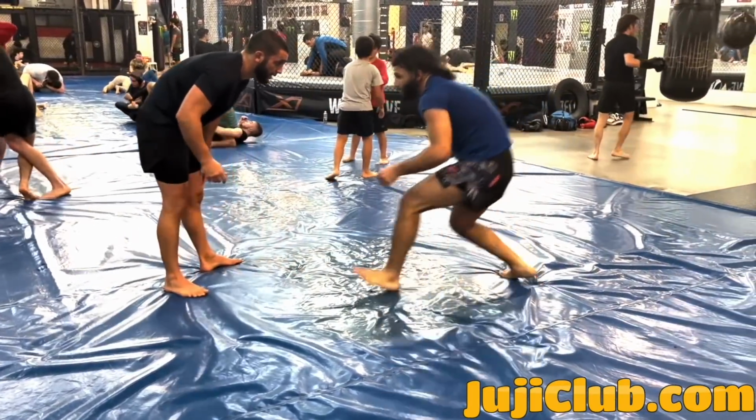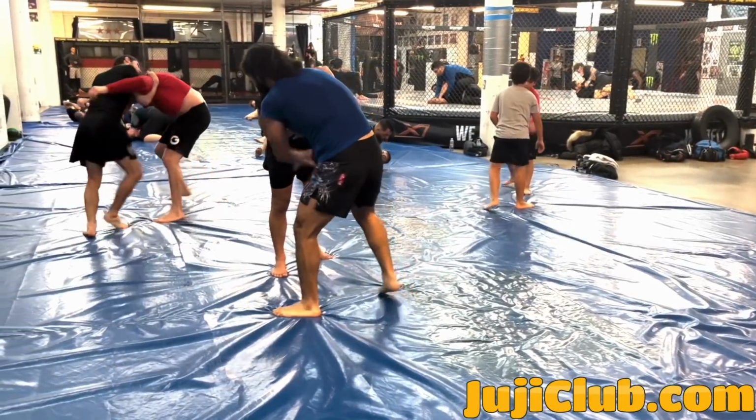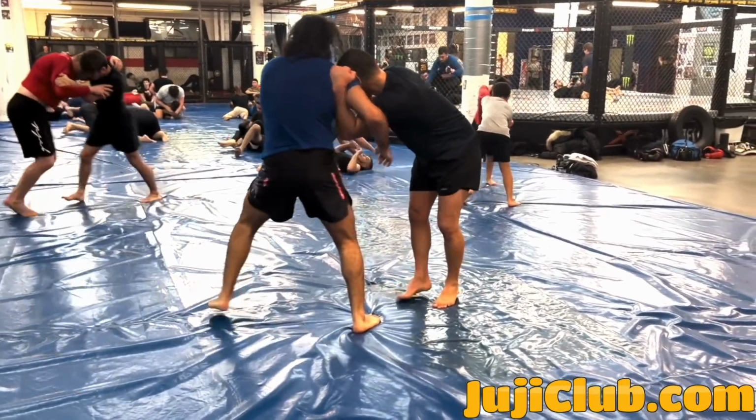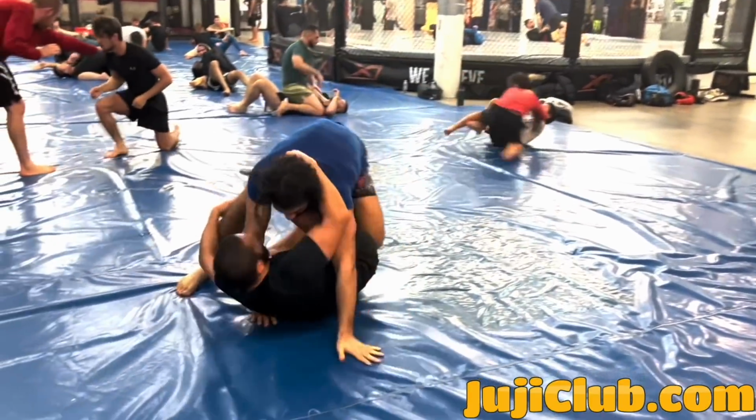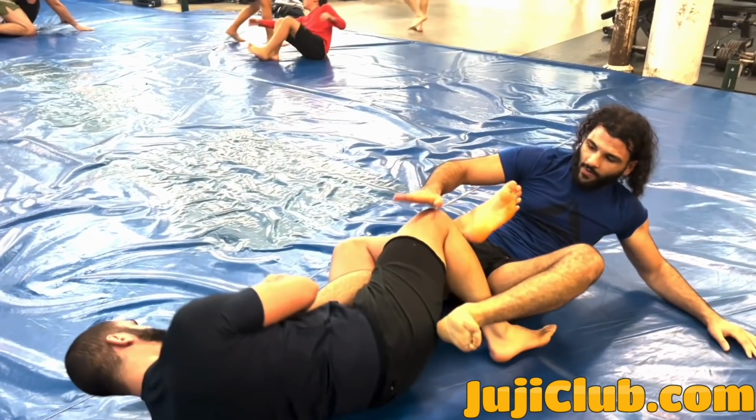Things are sweaty now. Not easy to grab onto your opponents here. Let's see what I'm going to do. There's an Ashi slide, and this is one of my absolute favorite maneuvers. Okay, let me rewind that right back.